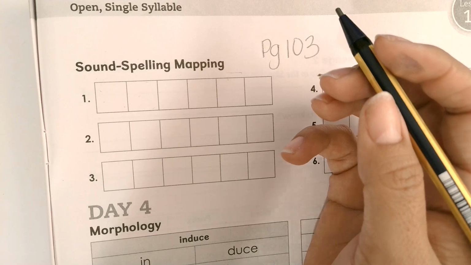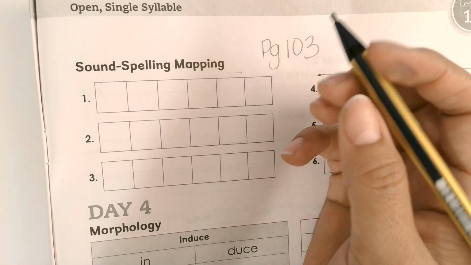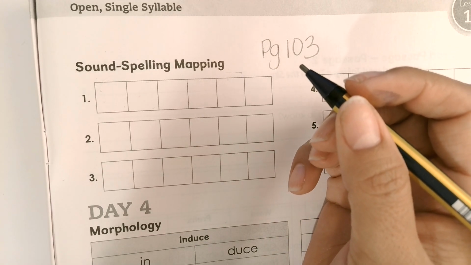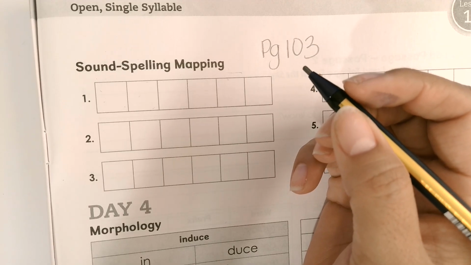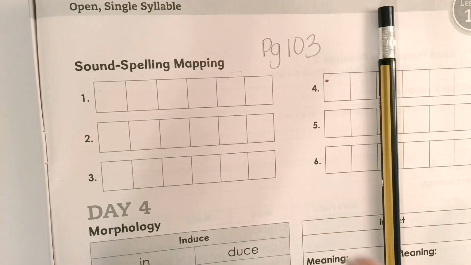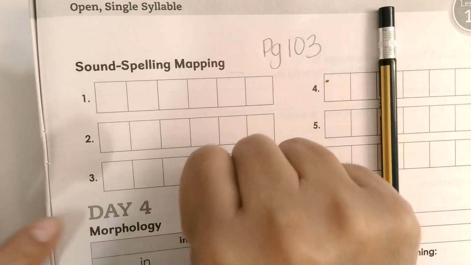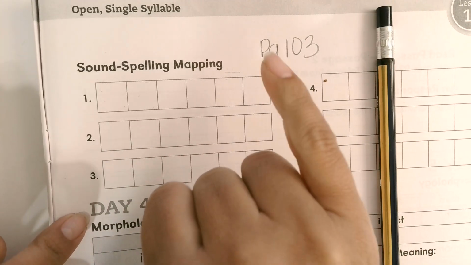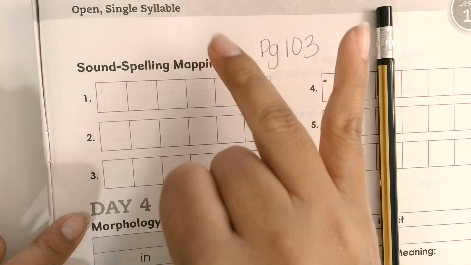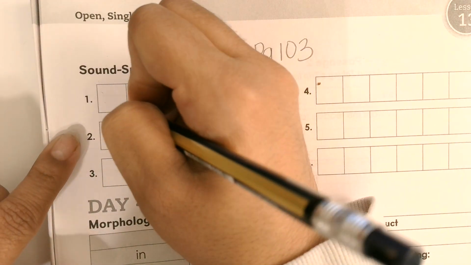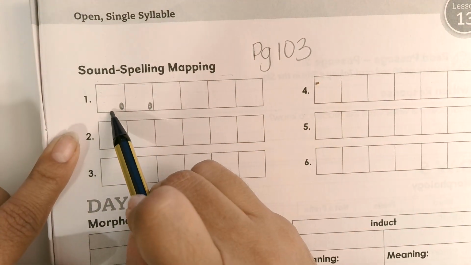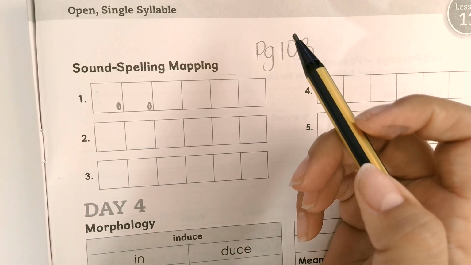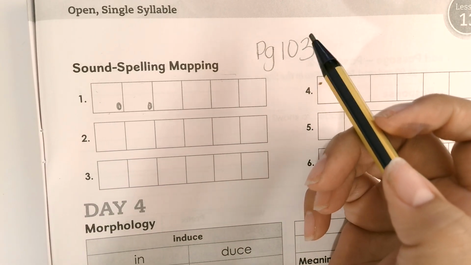The word is be, okay? Now the word be as in I would like to be there tomorrow. So I'm going to go ahead and break up my word. I see b, e. I see 2 sounds. So I'm going to put 2 dots. Now I want you to spell be. Very good. Next one is try.